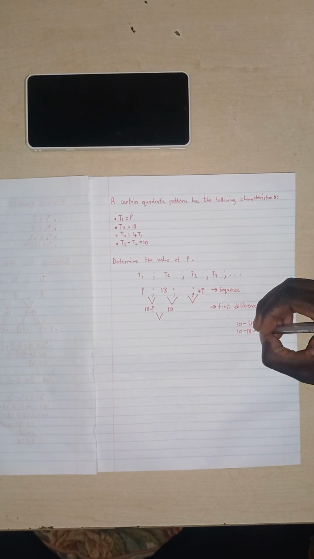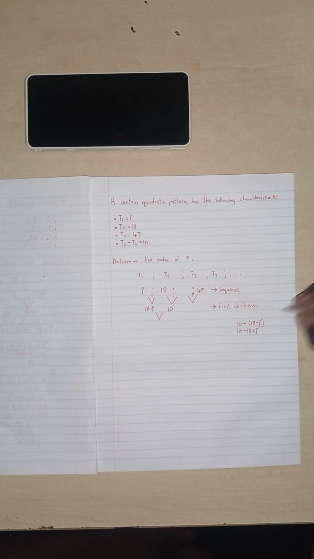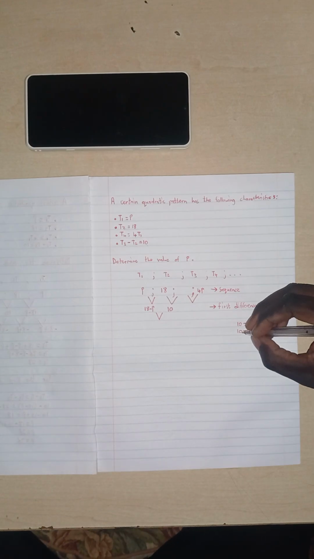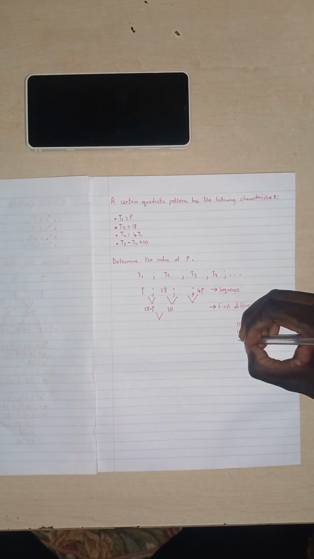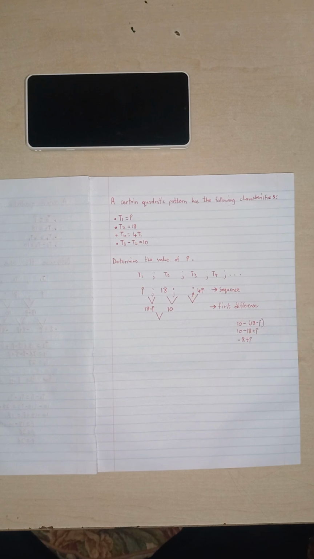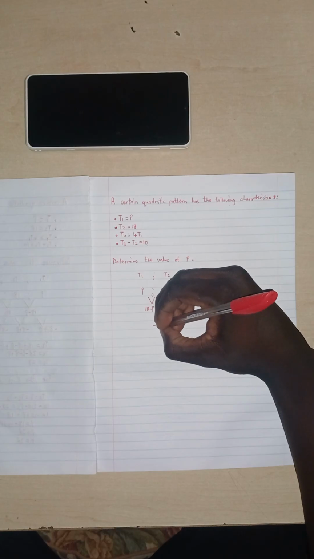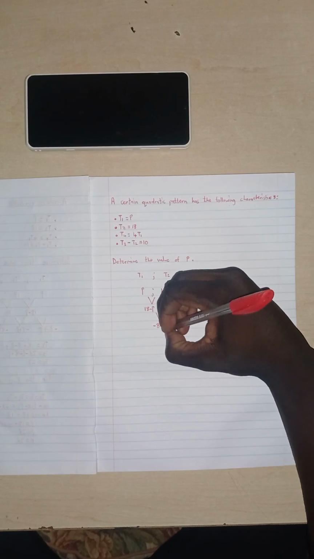It will be 10 minus negative 18 plus P, so 10 minus 18 plus P, because the negative goes inside, a negative and a negative form a positive. So 10 minus 18 gives us negative 8 plus P. So we now know that the second difference is negative 8 plus P, right?